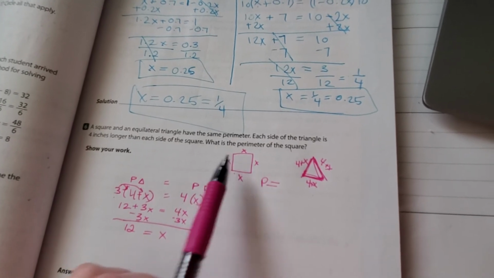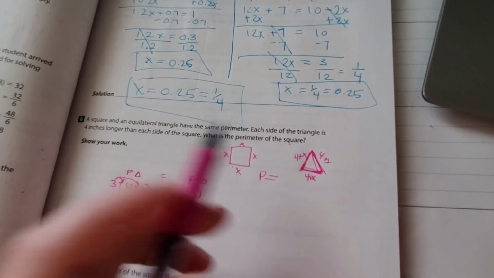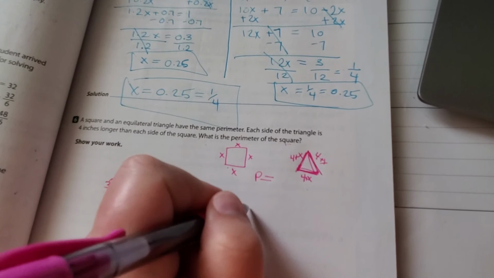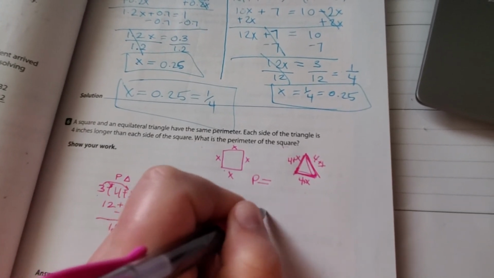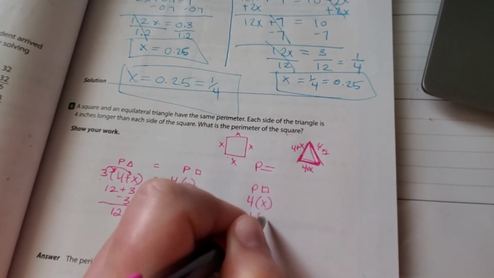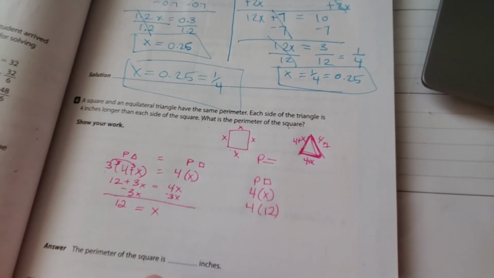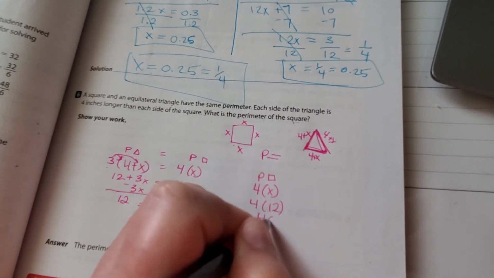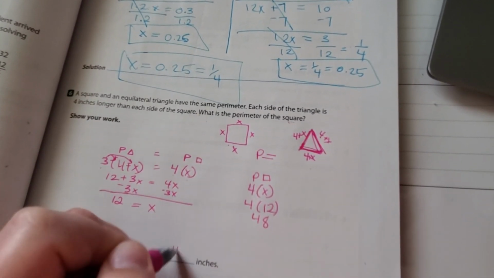Now that I have what x equals, remember, they didn't ask you what does x equal or what's the side length of the square. They're asking you what is the perimeter of the square. So the perimeter of the square would be 4x. Remember, perimeter of the square was 4x. So 4 times 12 will give you the perimeter of the square. 4 times 12 is 48. So the perimeter of the square is 48 inches.